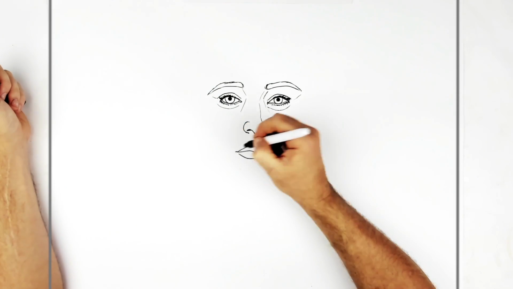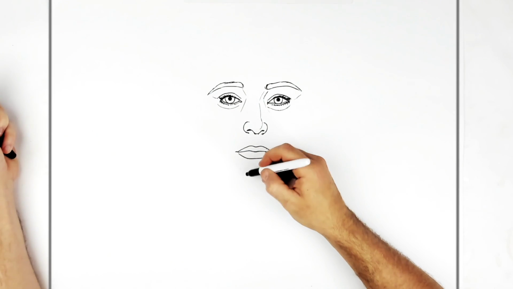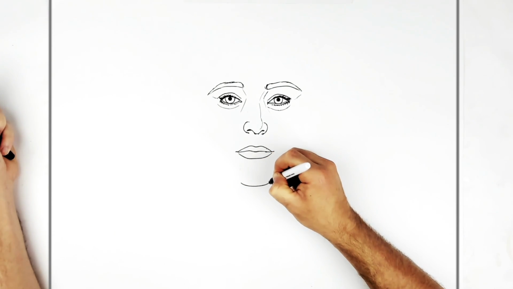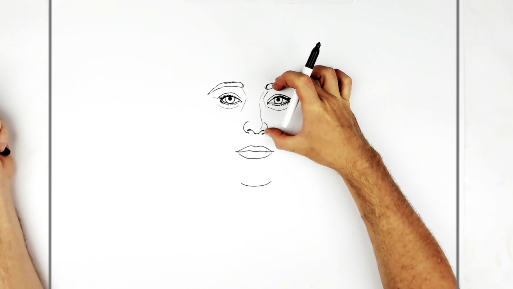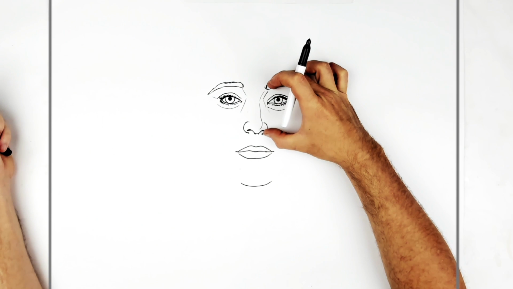Up to there. Right, so her chin, a round sort of chin, just there. And then like proportions of things, I would say eyebrows to nostrils is about the same as nostrils to chin. So here to here, about the same as here to here.